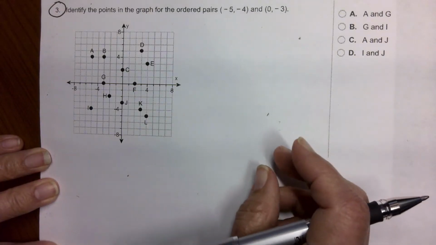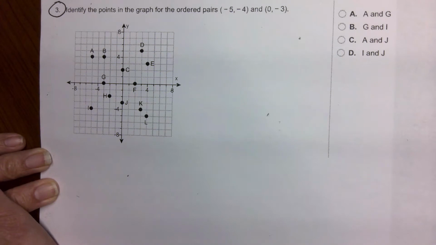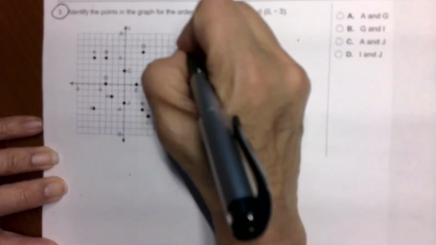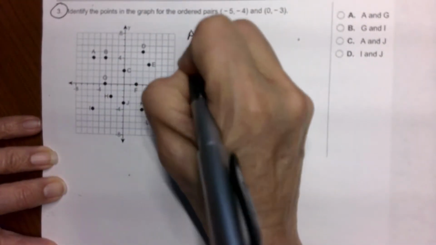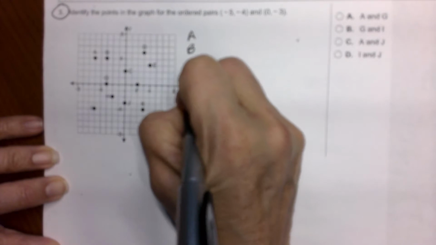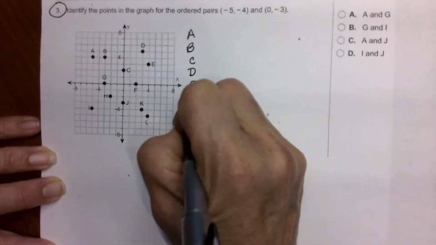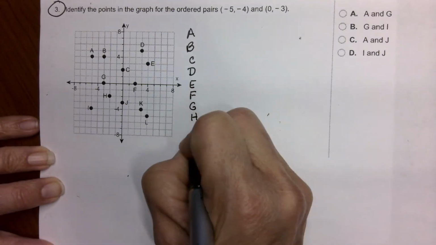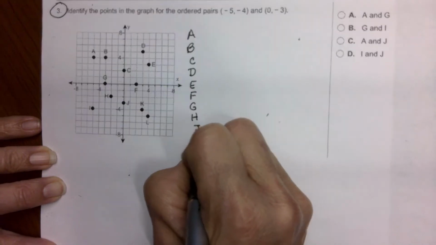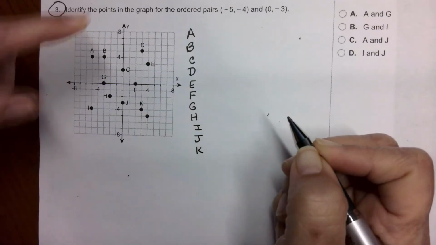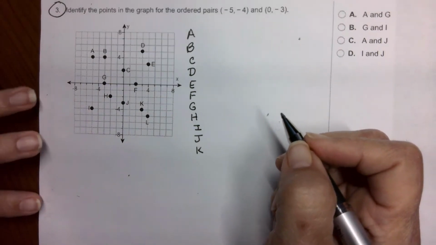Question number 3 is asking us to identify the points on the graph for the ordered pairs (-5, -4) and (0, 3). We have a lot of letters on here, so one of the things I'm going to do is just write down my letters. Now we don't necessarily have to identify all the ordered pairs from here.